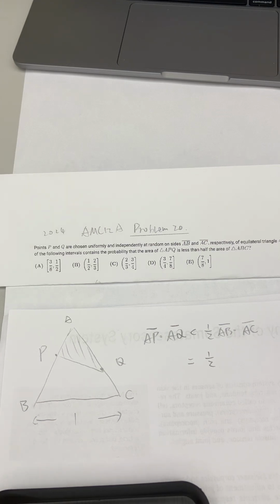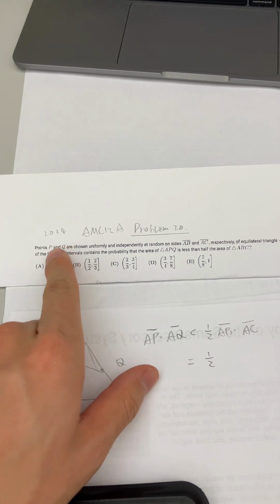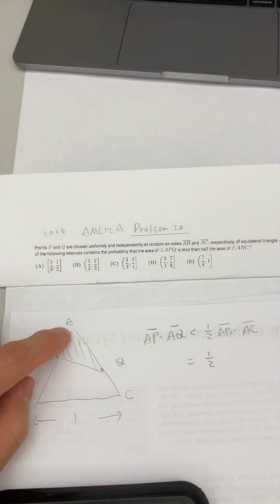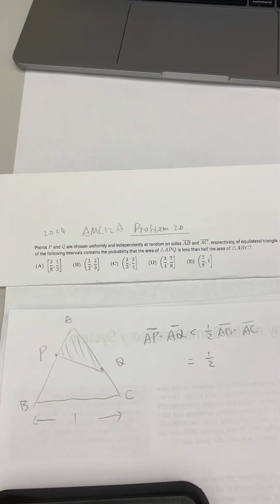But actually, this is not allowed because both points should be on the sides. That means if P is close enough, and if you really do the integral, it can explode. You are considering more than what you should. So we have to split the whole thing into two cases.